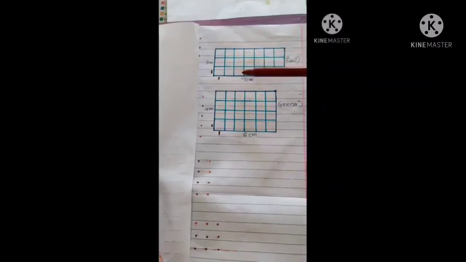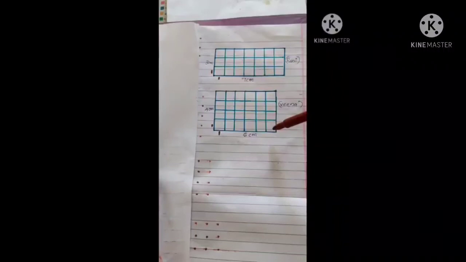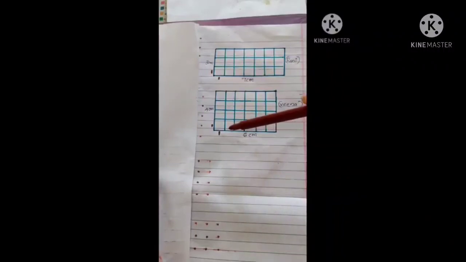Then how many squares can be cut out from Rani's cardboard? Yes, 7 into 3, that is equal to 21 small squares. Now look at Veena's cardboard. Here we can mark 6 squares of 1 centimeter each in one row. How many rows? Yes, 1, 2, 3, 4 rows. In each row there are 6 small squares. So the total number of squares that can be cut out from this cardboard is 6 into 4, that is equal to 24 squares.